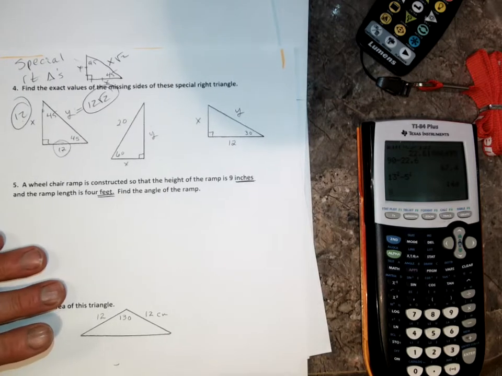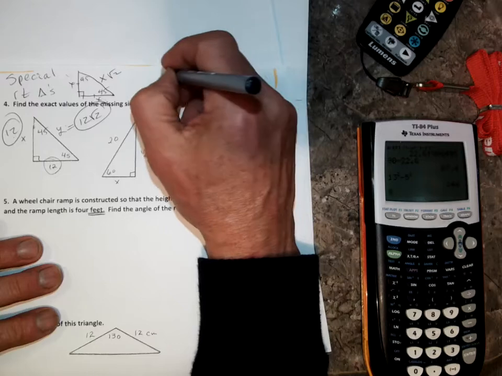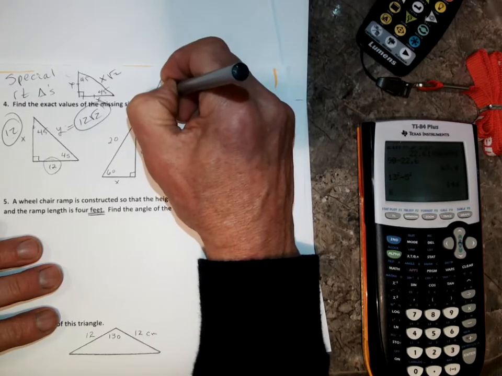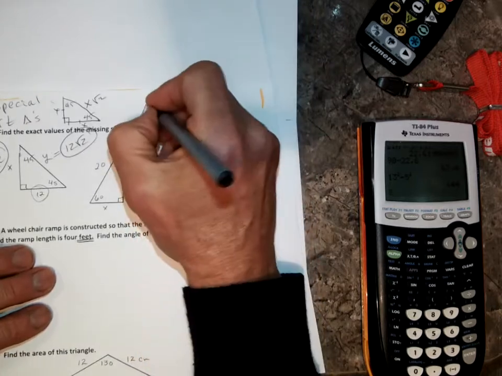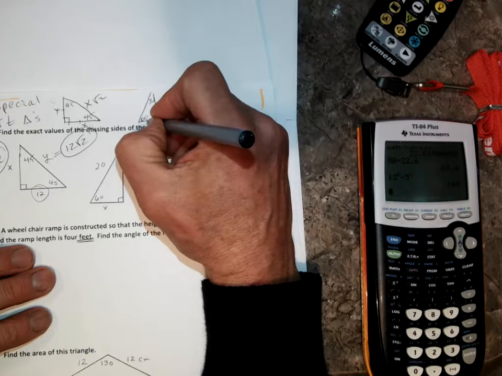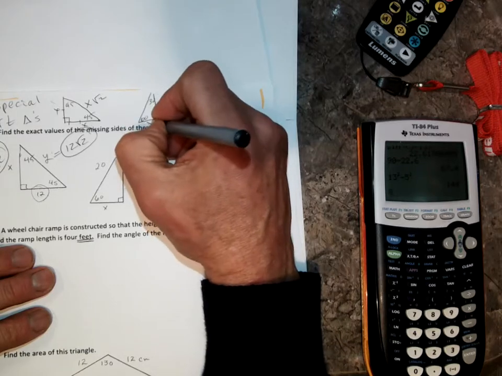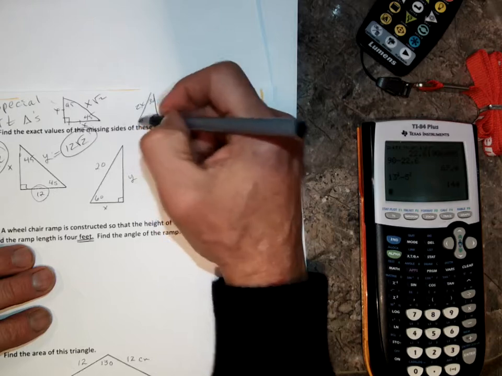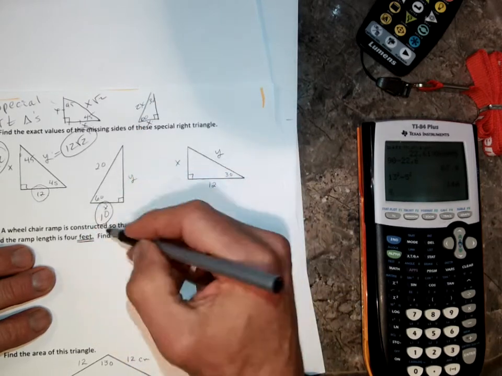Number 4 is a 30, 60, 90 triangle. That's a special right triangle too. It turns out in this 30, 60, 90, I hope you guys have these written down, this side is always twice as big as this side. Okay? X, 2x. This side's always twice as big, so this side's got to be 10. Boom. That's just 10, right?